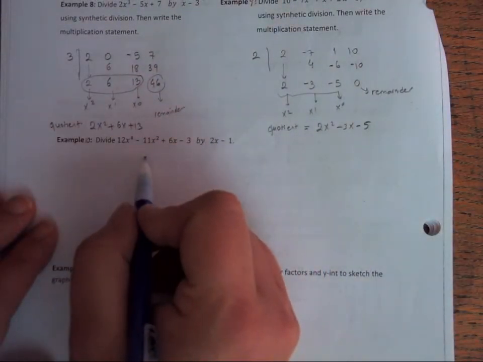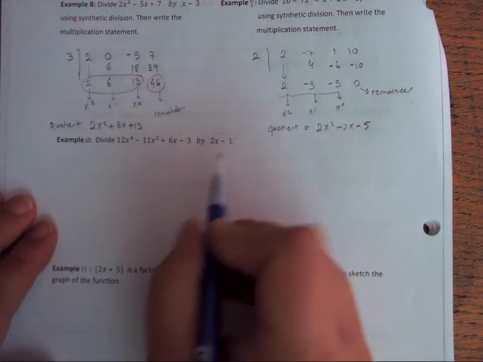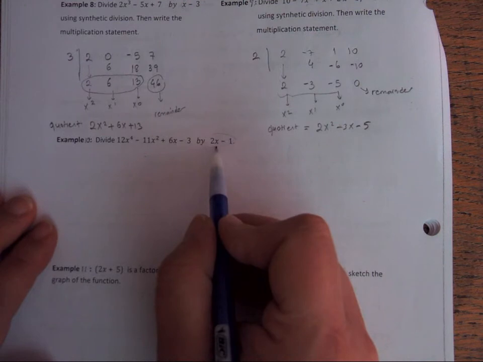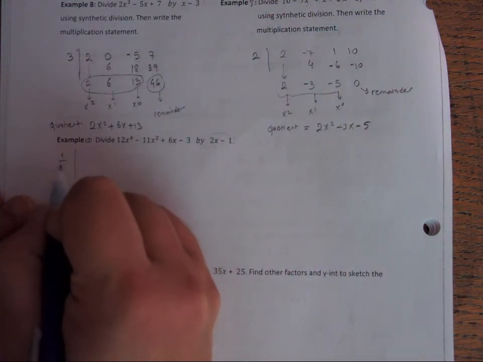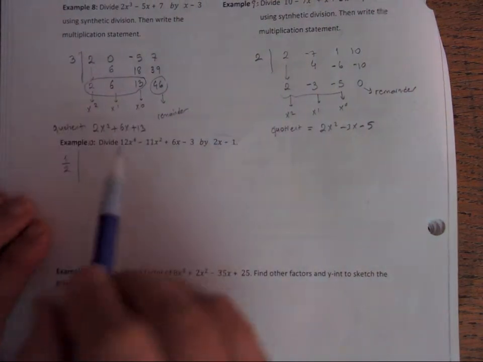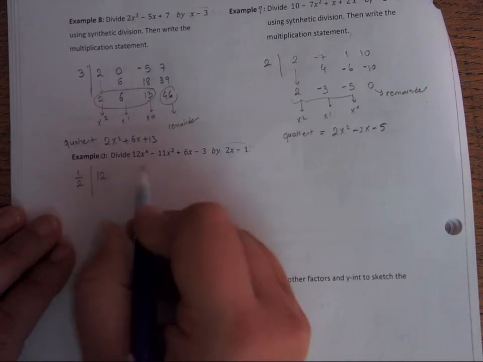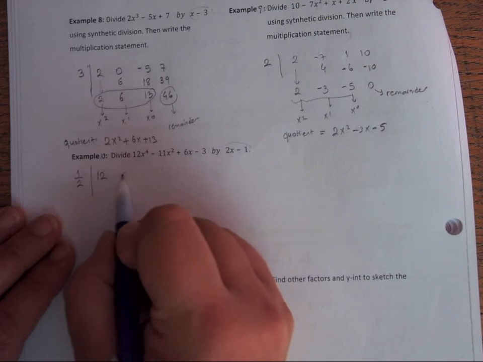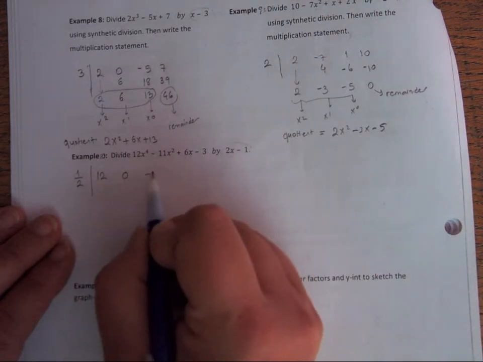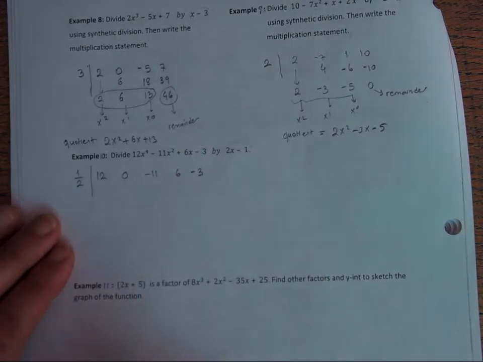Now the next one is a little bit different, because we have a fraction. Look at the divisor, 2x minus 1. So what number are you going to put on the left? 1 over 2. Okay, let's again write the coefficients. So 12, we are missing x cubed, correct? So you put 0, negative 11, 6, negative 3.